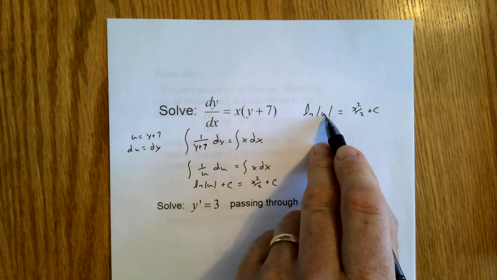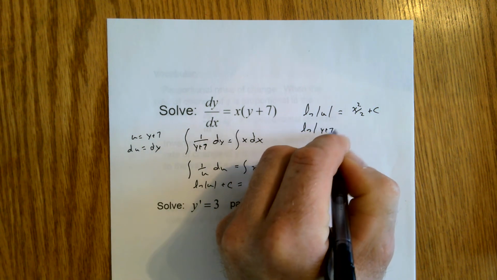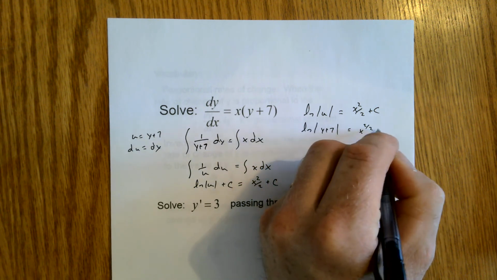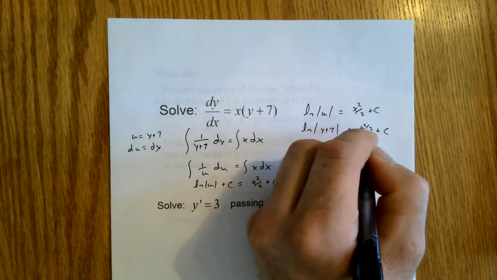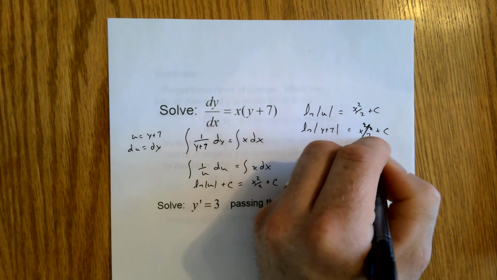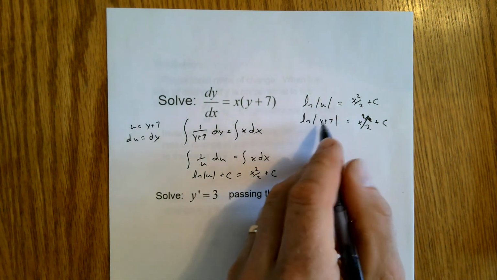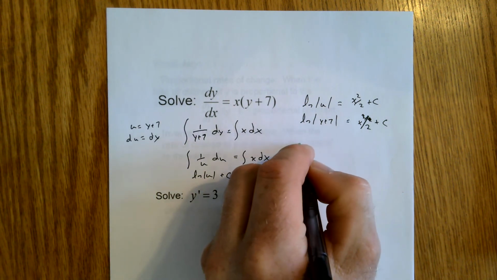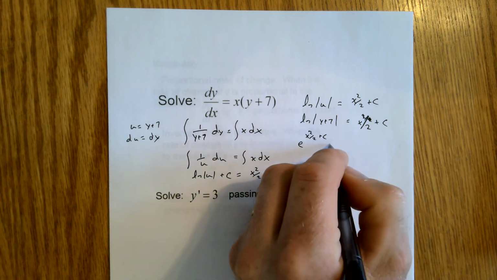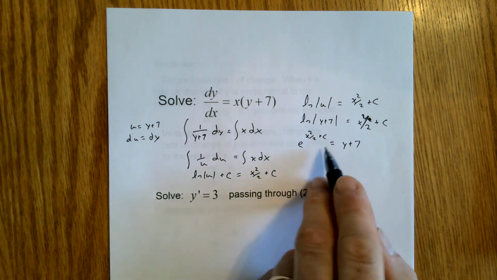I can go and replace my u with y plus 7. So I have the natural log of the absolute value of y plus 7 equals x squared over 2 plus c. My mind's getting ahead of myself. All right, so now I'm going to change it to exponential. So I have e to the x squared over 2 plus c is going to equal y plus 7.